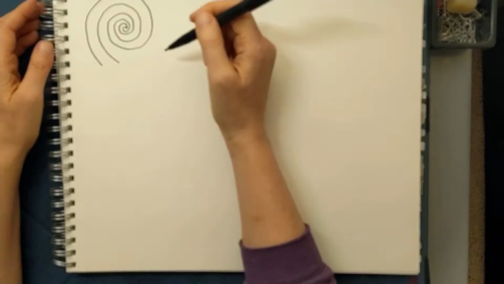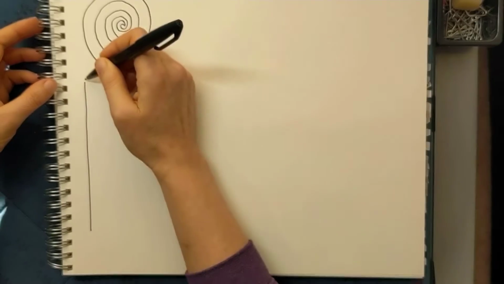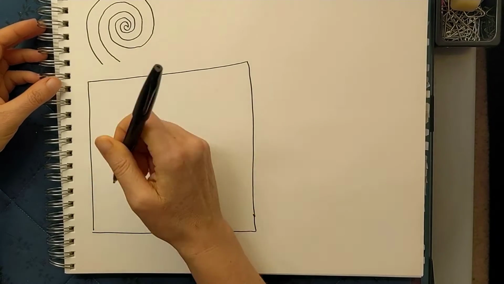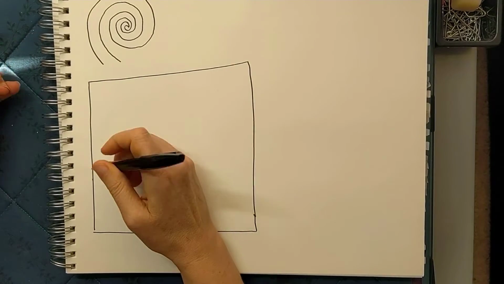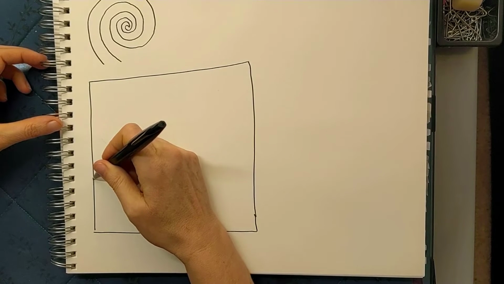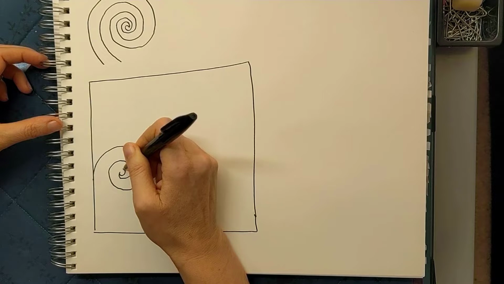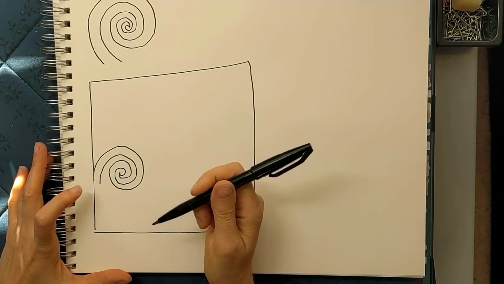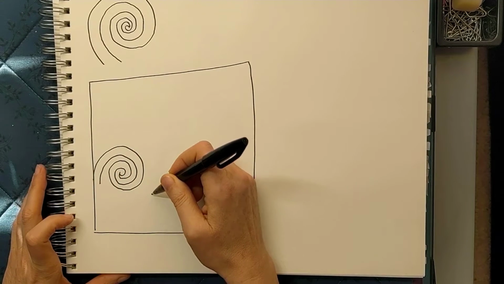Alright, so those are the basics of creating a swirl. Now let's do some echo swirls. I'm going to start over here as if this were a seam or a border of my quilt, and just go ahead and create my first swirl. Now as I get to the outside of the swirl, I can start creating my next swirl anytime around the outside of this one.